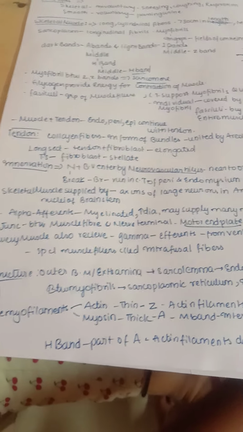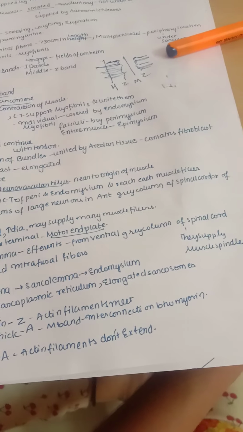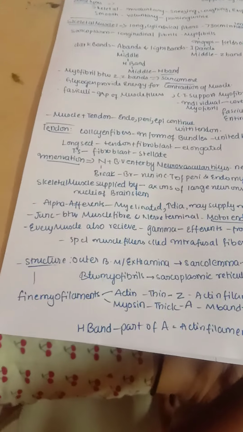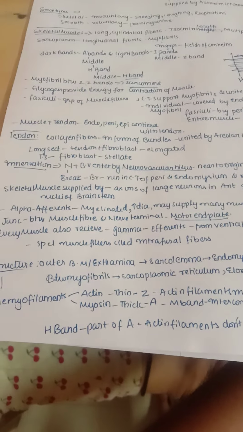every muscle also receives the gamma efferents from the ventral gray column of the spinal cord, and they supply the muscle spindles. So the special muscle fibers are called intrafusal fibers.